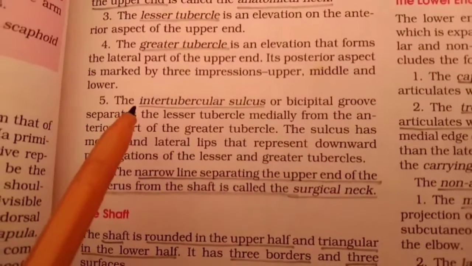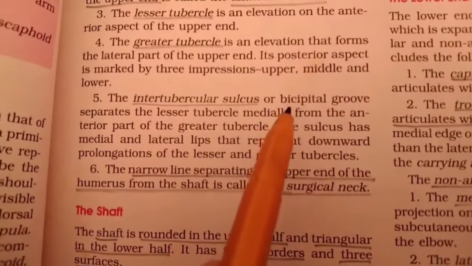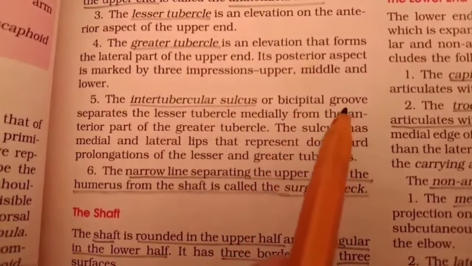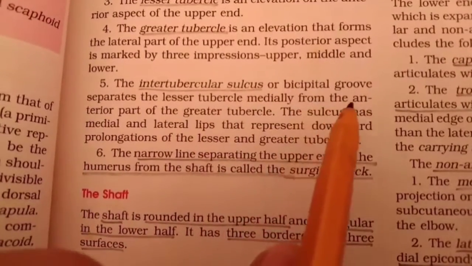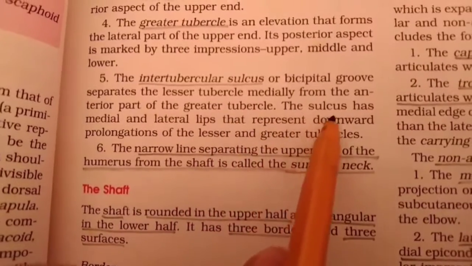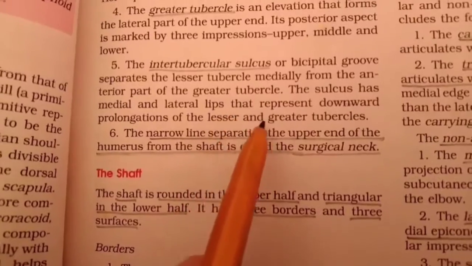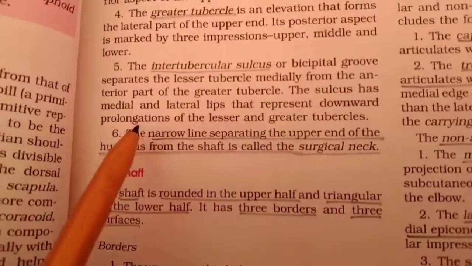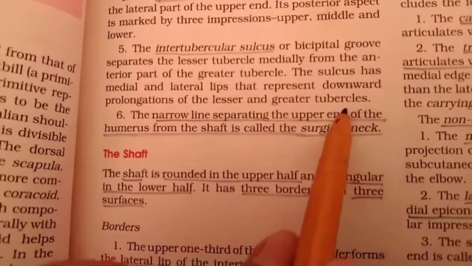Number 5, the intertubercular sulcus or bicipital groove separates the lesser tubercle medially from the anterior part of the greater tubercle. The sulcus has medial and lateral lips that represent downward prolongations of the lesser and greater tubercles.